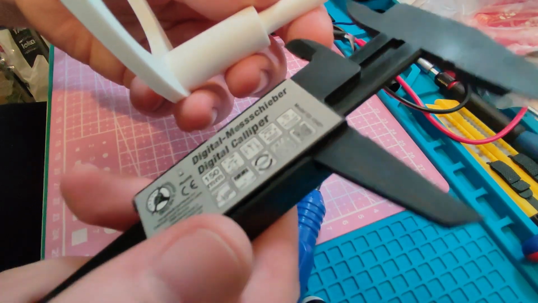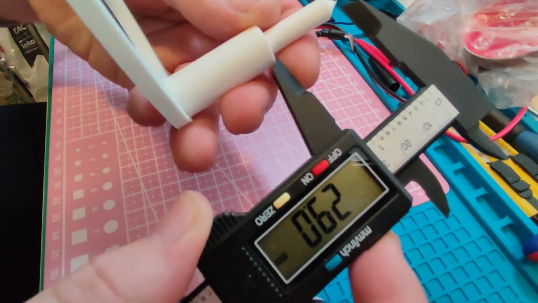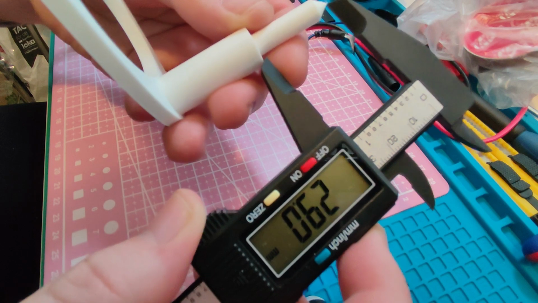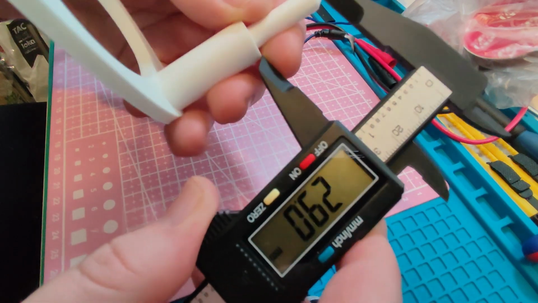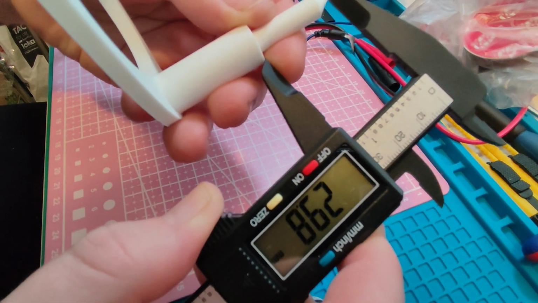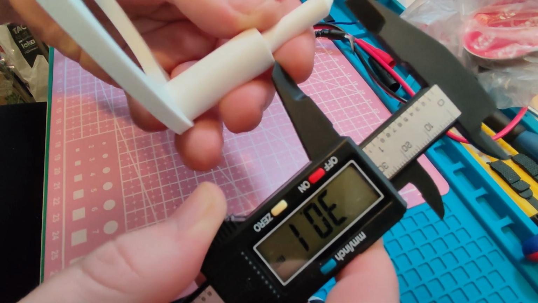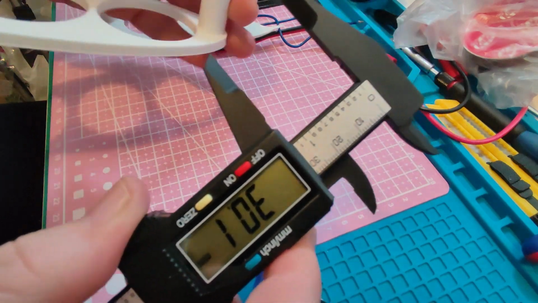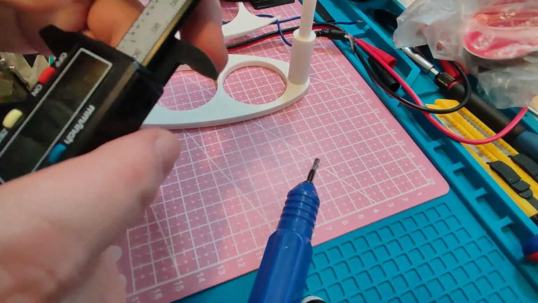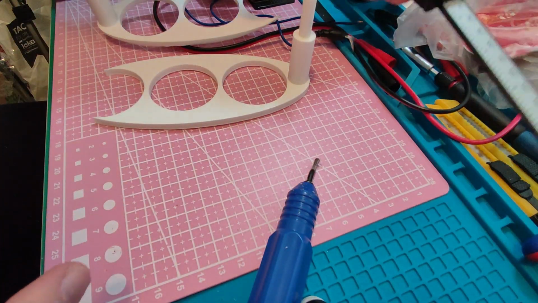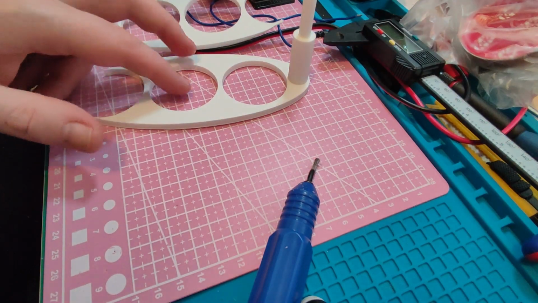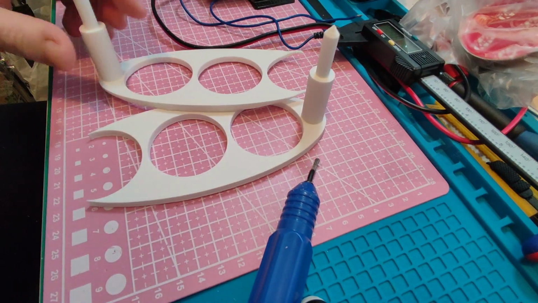Can I somehow? It's about 30 millimeters or so. Okay, so let's head back into 3D Builder.